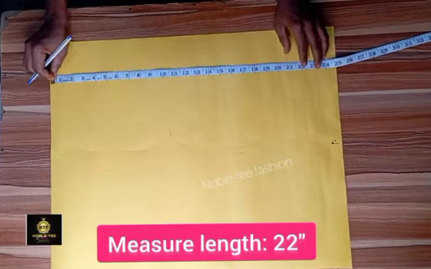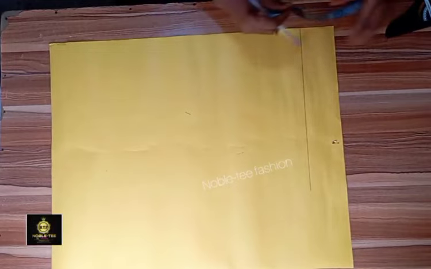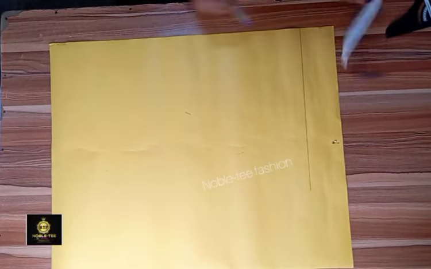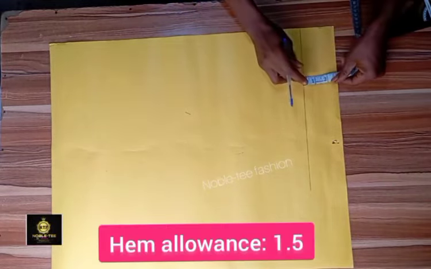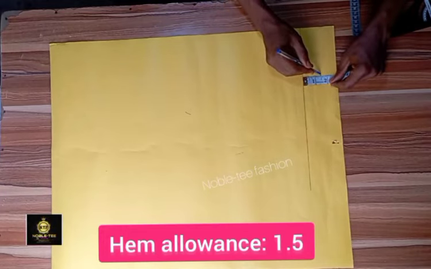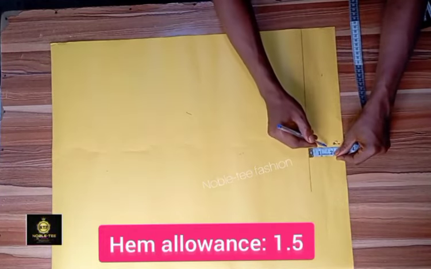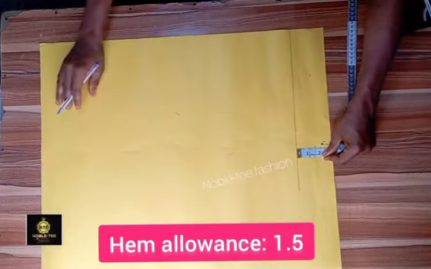The next thing to do now is to apply the hem allowance of 1.5. Measure and mark 1.5 here, and roll it straight down.